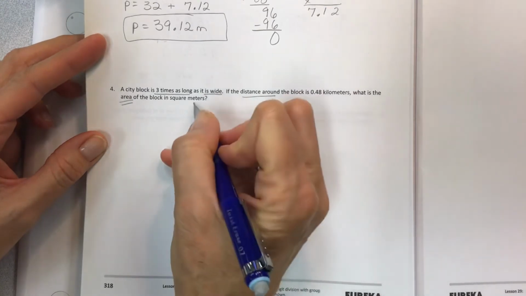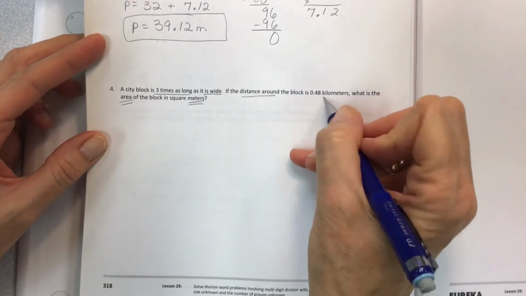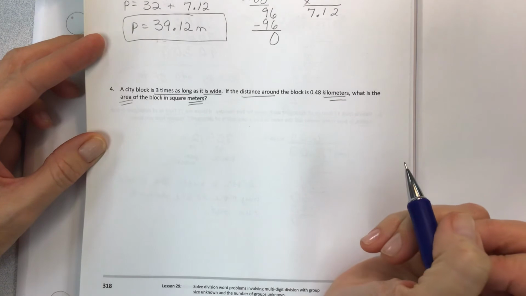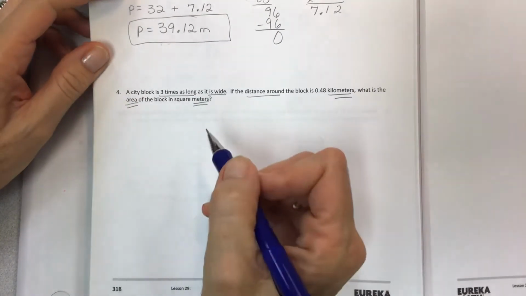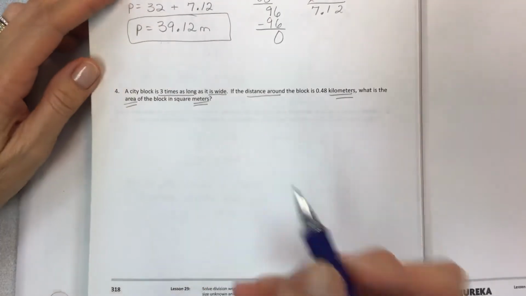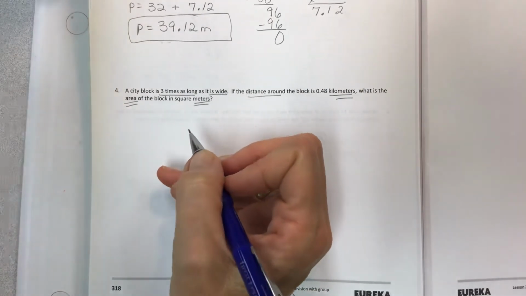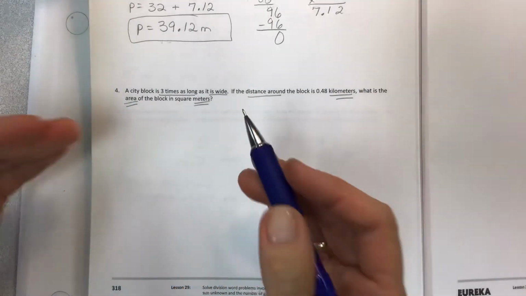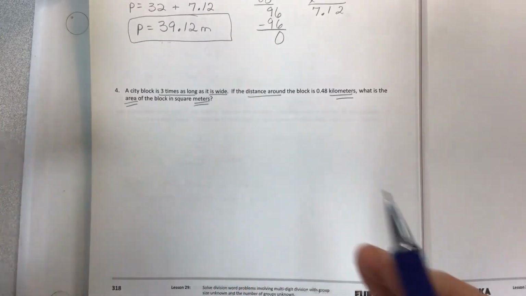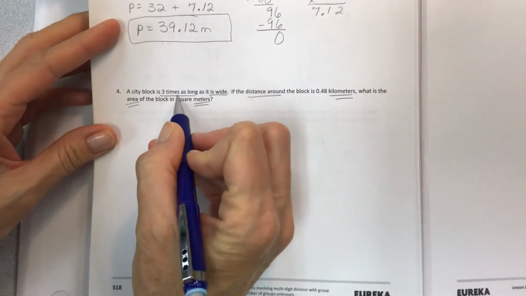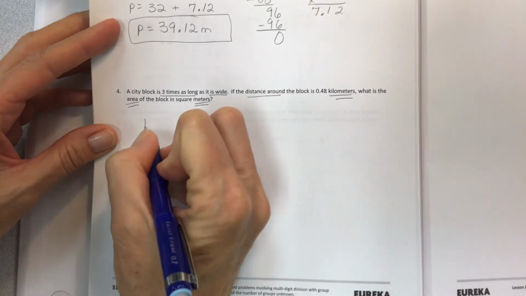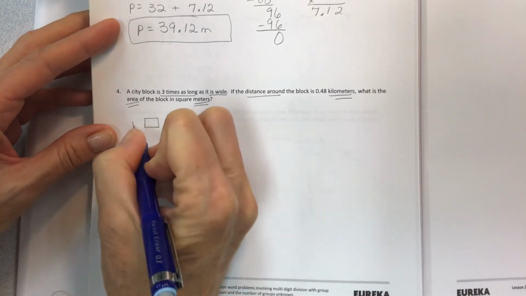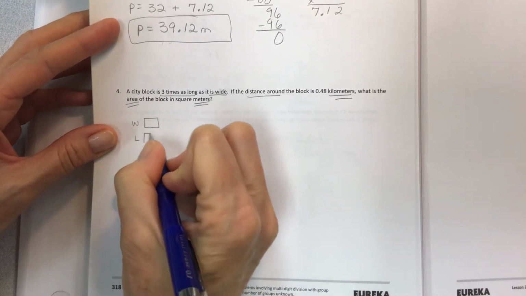Oh, here's another thing. Square meters, kilometers. That's important. You're going to have to do a conversion. But that's okay. We remember how to do that. And if you don't, I'm going to show you. Okay, so first thing you should do is draw what you know. So a city block is 3 times as long as it is wide. Okay, if this is the width, then the length is 3 of them.